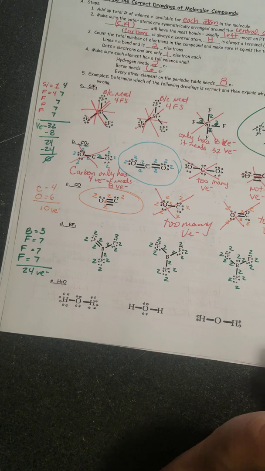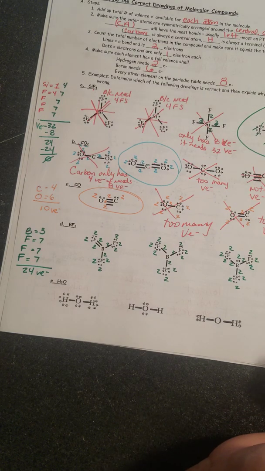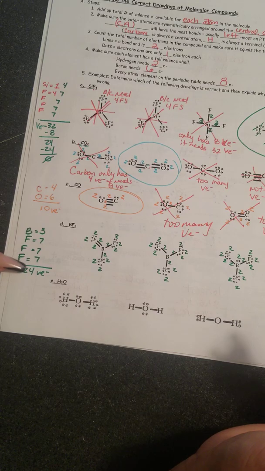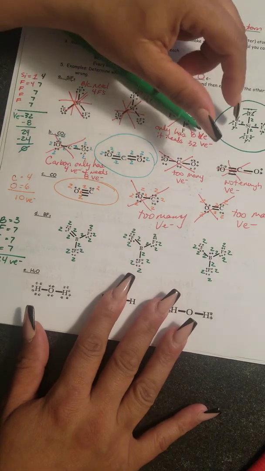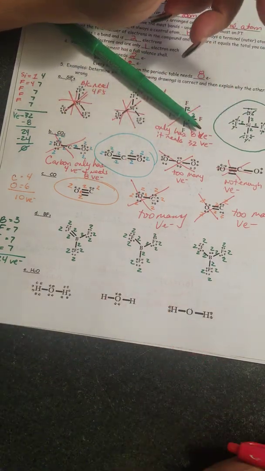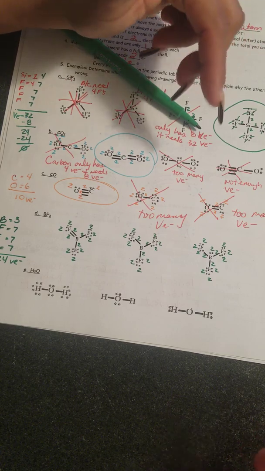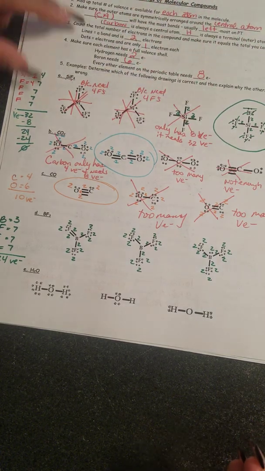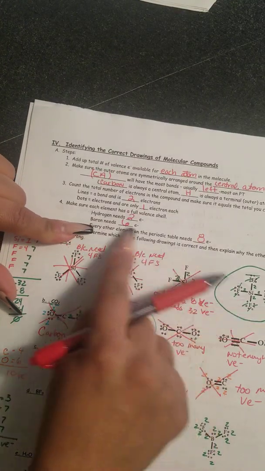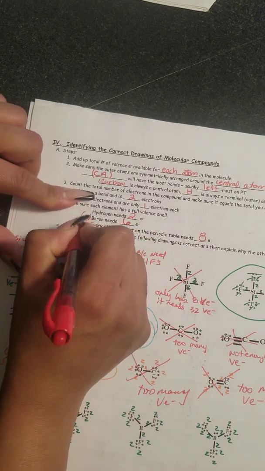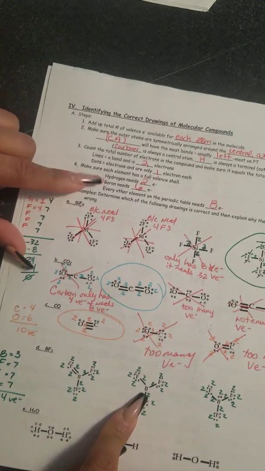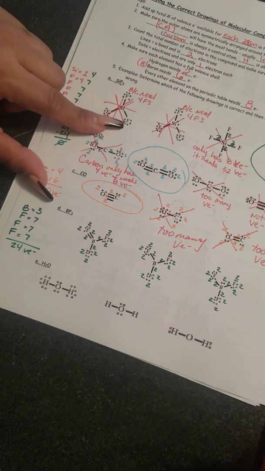There we go. Now, one of the easiest ways is really just to go ahead and count them all up and make sure that we reach that 24 number, okay? So that's really one of the easiest ways. And then we also need to make sure that each element, remember one more time, each element has a total of 8, except, oh, look at this exception, except for the boron. I'm going to put just a little B here in parentheses. And my boron needs to have how many? 6, not 8.